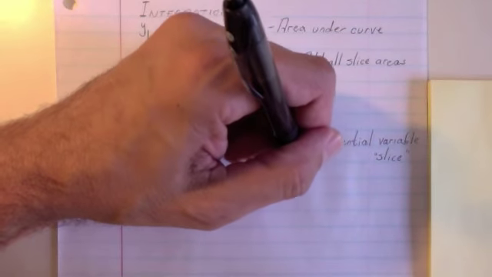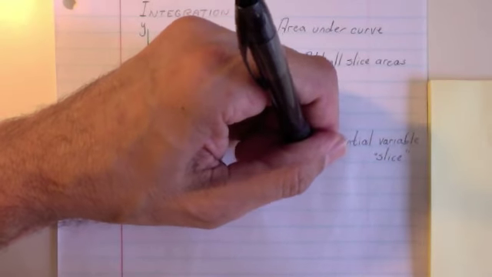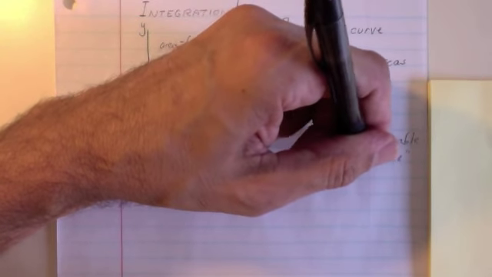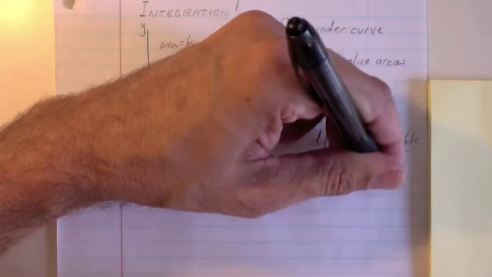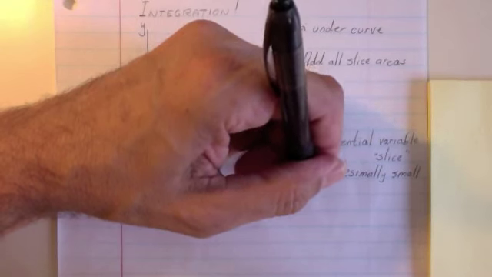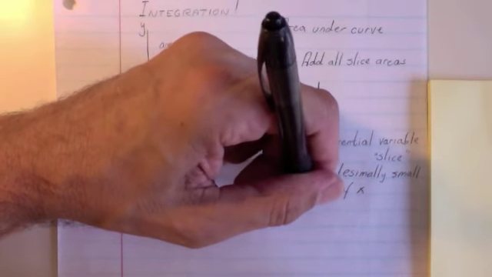Okay? dx means infinitesimally, very, very small, chunk of x. Let me put it that way. Chunk of x, or interval of x.